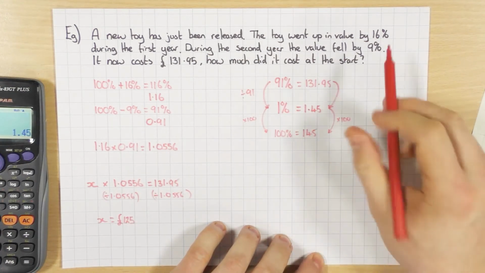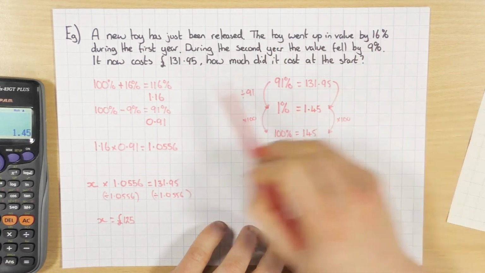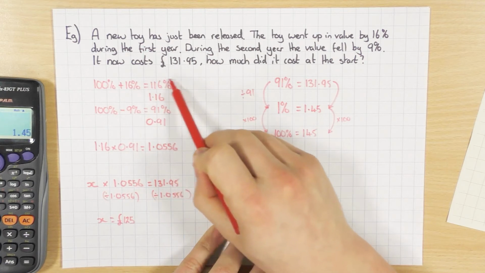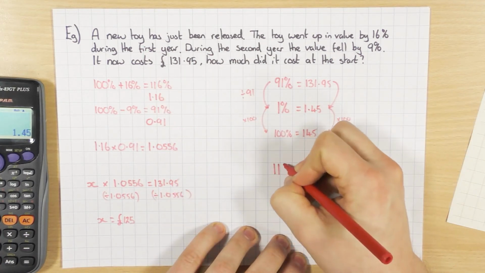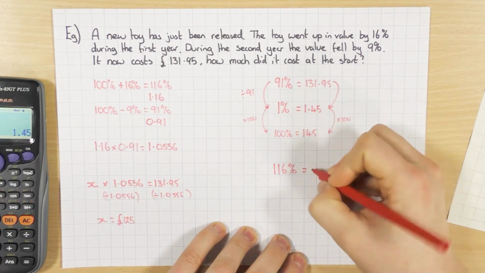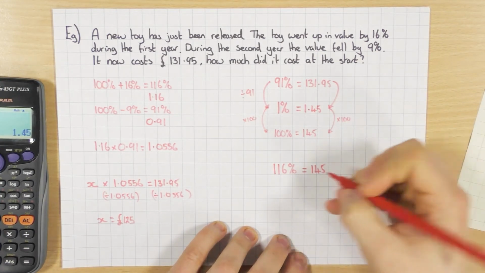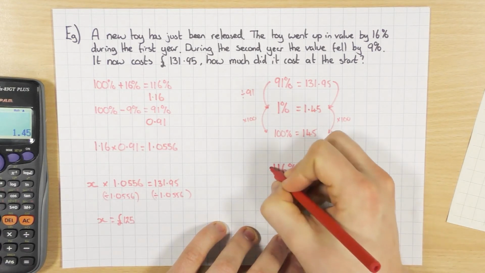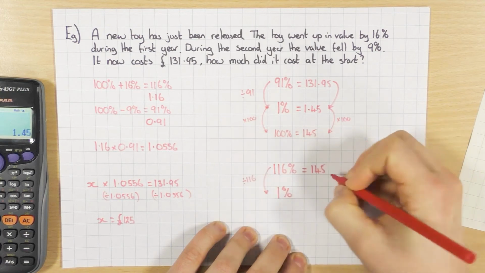So again, if I had a toy and it went up in value by 16%, exactly the same over here, 100% plus 16% is 116%. So the new one, so I go backwards one more year, is saying 116% equals 145. Okay, and obviously exactly the same thing, find out what 1% is worth by dividing by itself. So divide by 116.